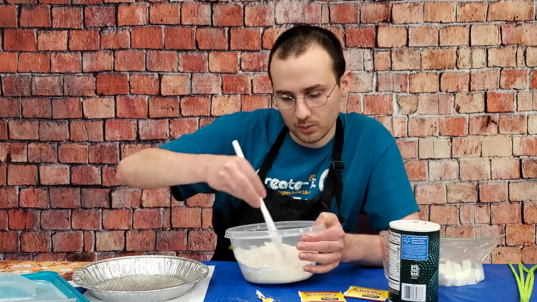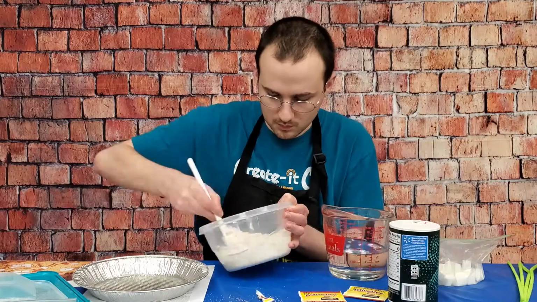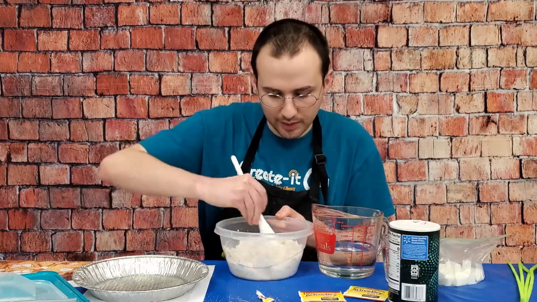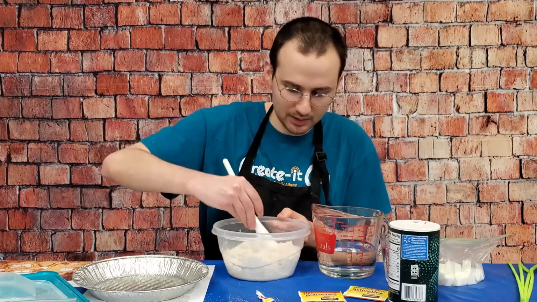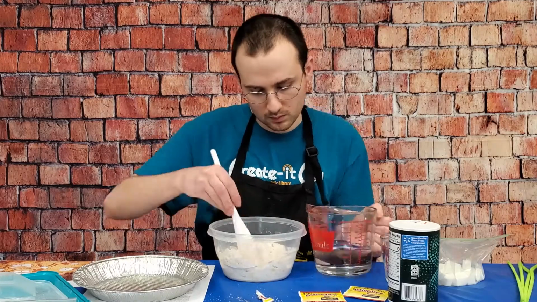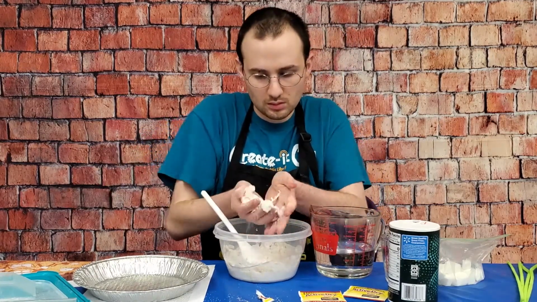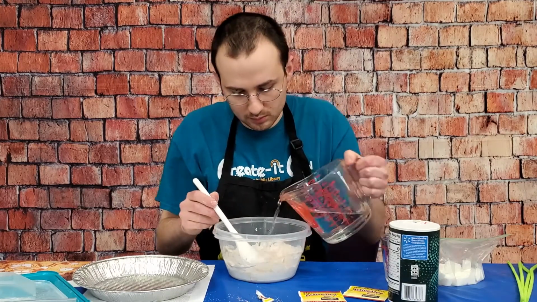We will need a little bit more water. We're just trying to add enough water so that it makes a nice dough that we can pick up with our hands. All right, so it's still falling apart. That means it needs more water.